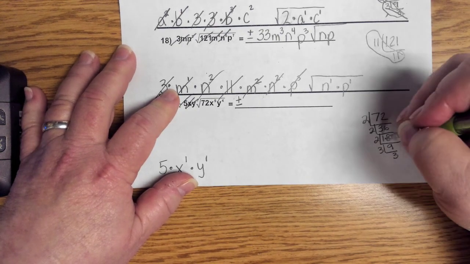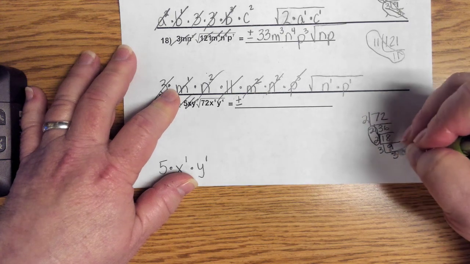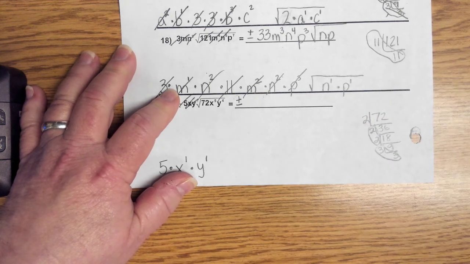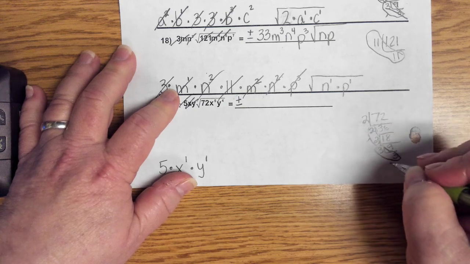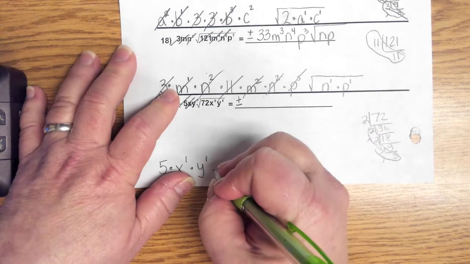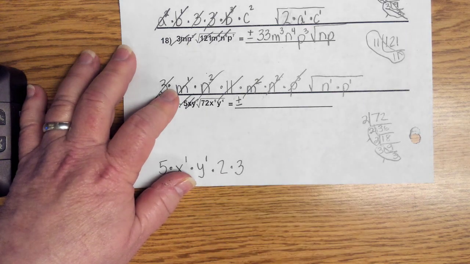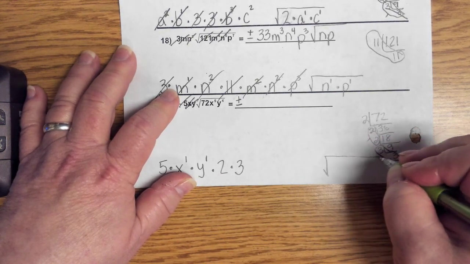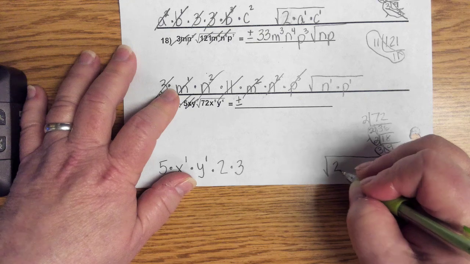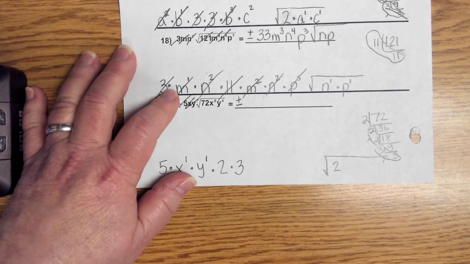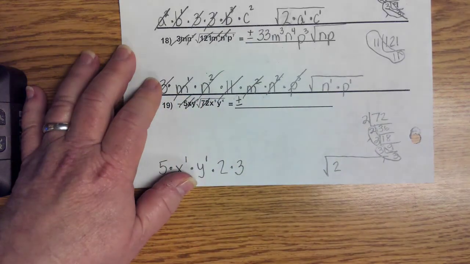So sorry I missed that, but we're just going to do this. 2 times 2, 3 times 3. I can pull 1, 2, 1, 3 out. So times 2 times 3. That leaves me underneath my radical sign a nice 2. Okay, so I've dealt with the 72.